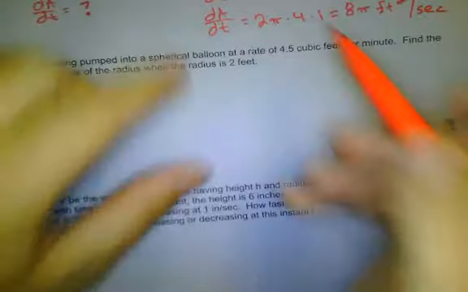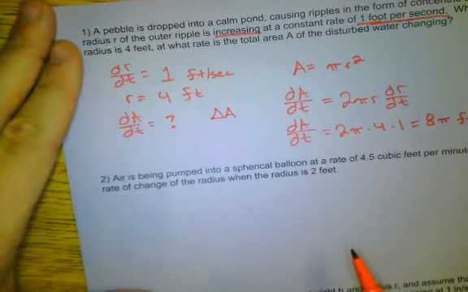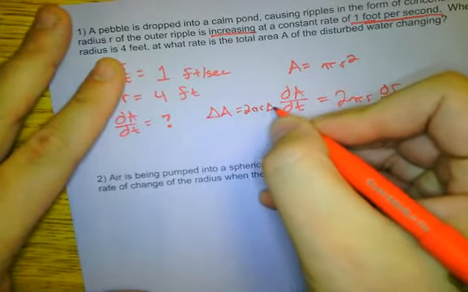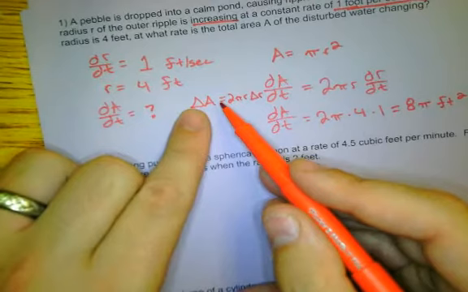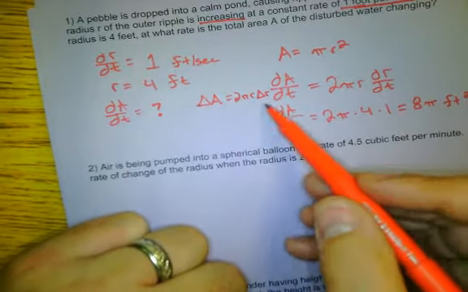Because this is really the change of A. Like in physics, they'll say, what's the change of A? I'm sure you might have seen that. Delta A equals 2 pi r changing r. Because r is changing as you take the derivative, and A is changing as you take the derivative. So this is just a mathematical way to write that out.